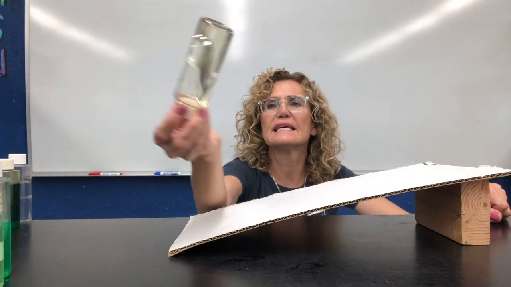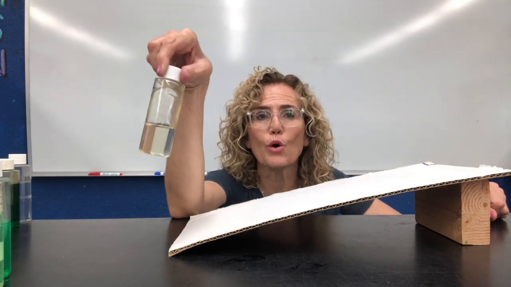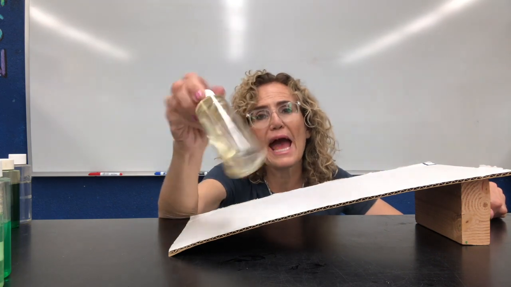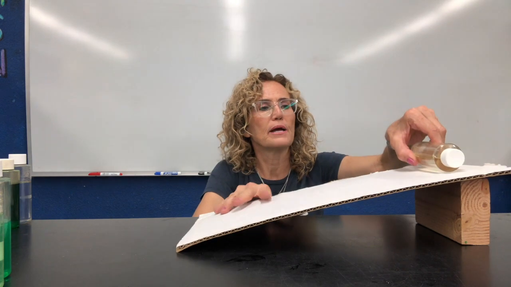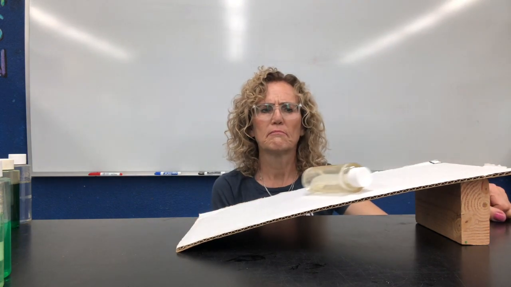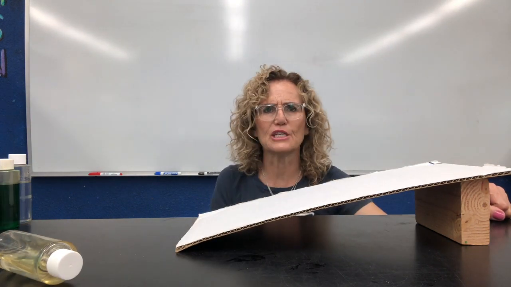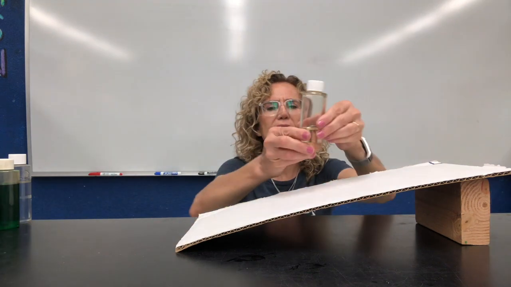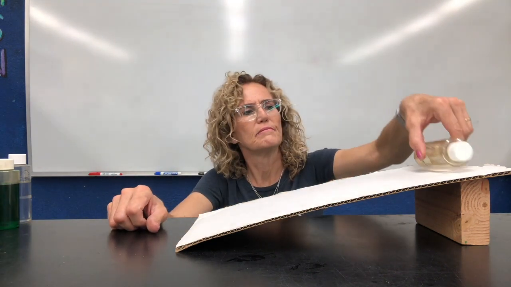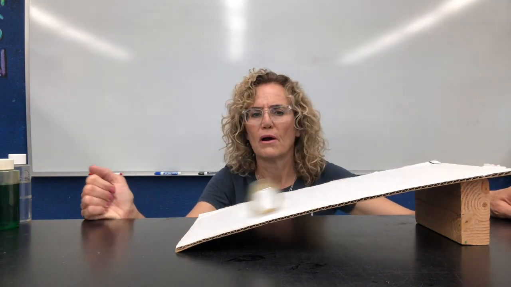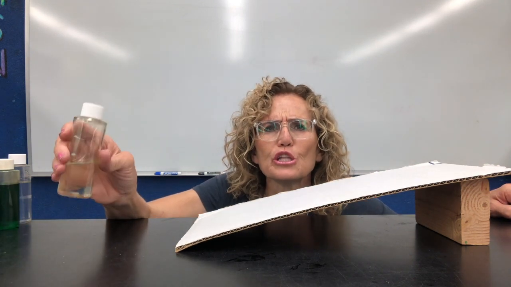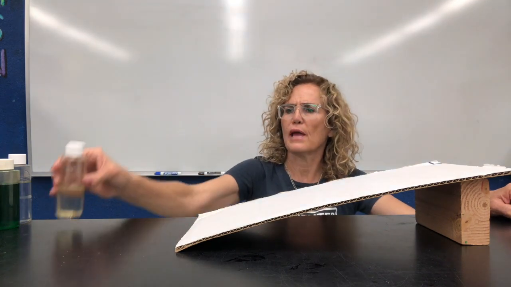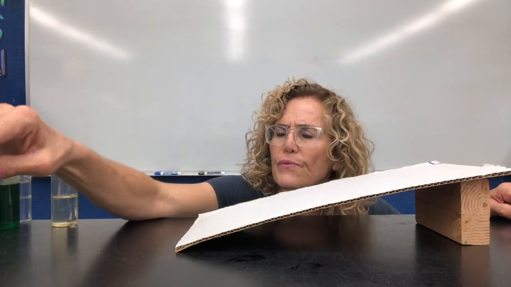So I'm going to get this one. For me, it's corn syrup. You might have honey, okay? And I'm going to put it on the ramp. That's interesting. Let's look at it again. So it went down super slow at the beginning. Okay, I'm going to try another one.